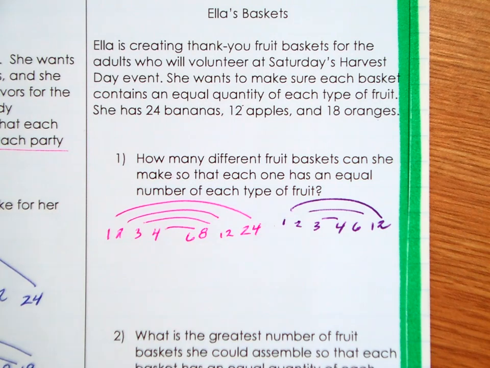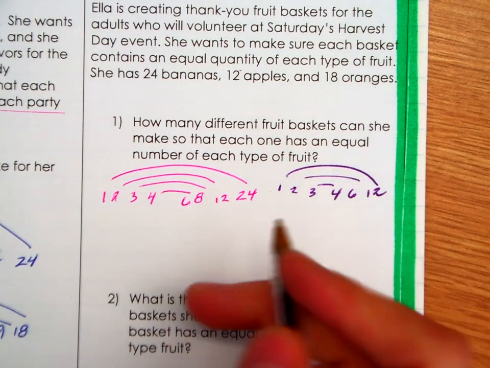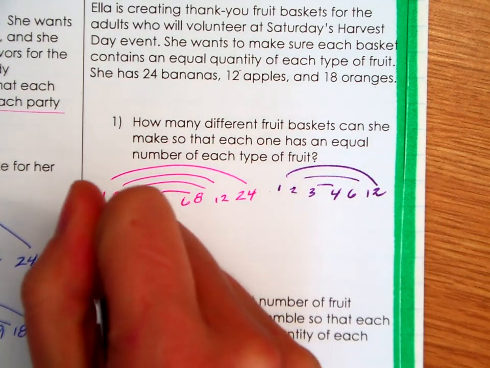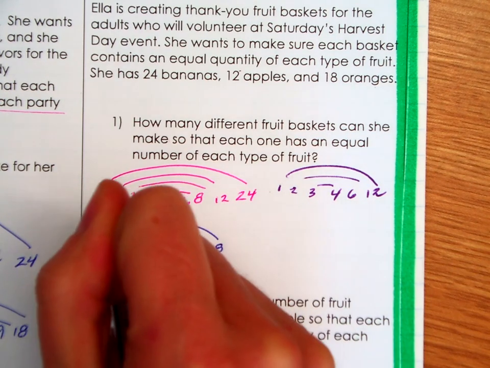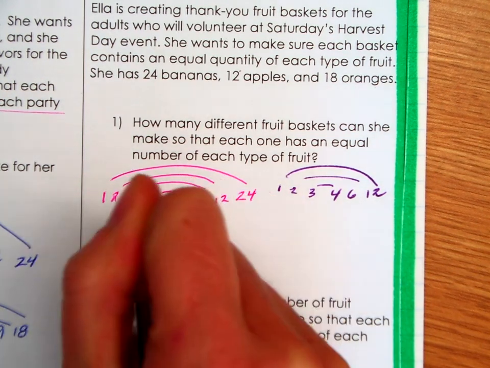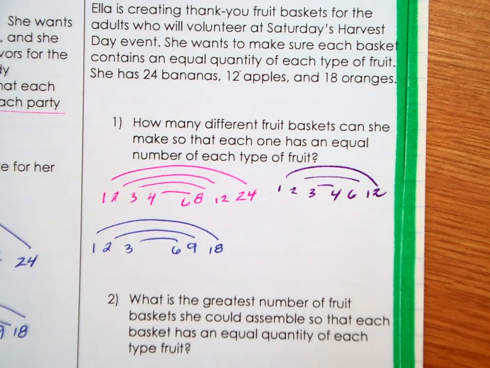And then I'm changing colors here so I can be consistent. Now we just did one for 18, but I'm going to redo it just to prove a point. 1 and 18, 2 and 9, 3 and 6, and I'm out.